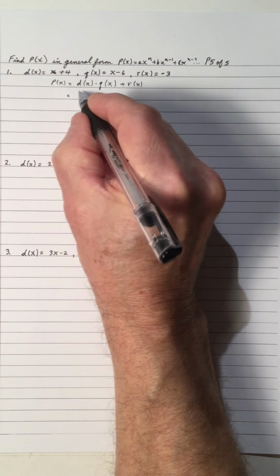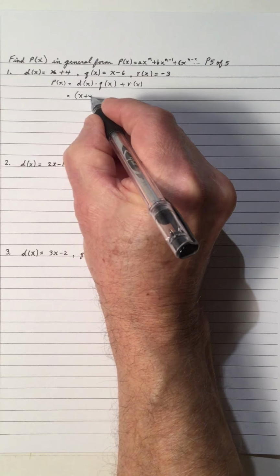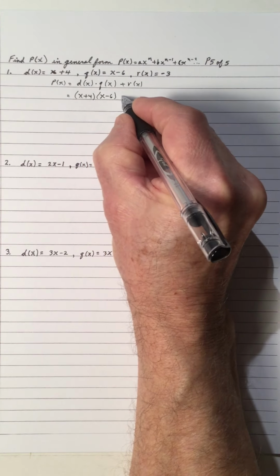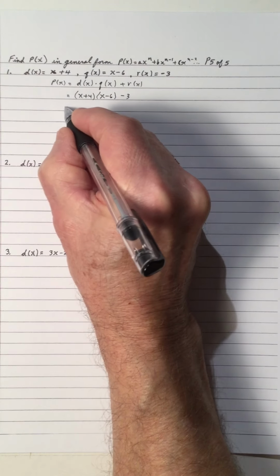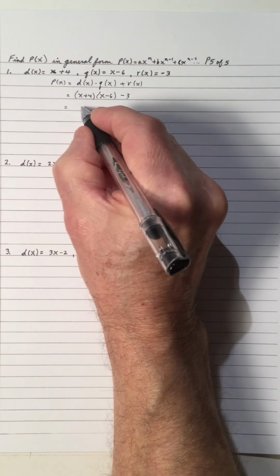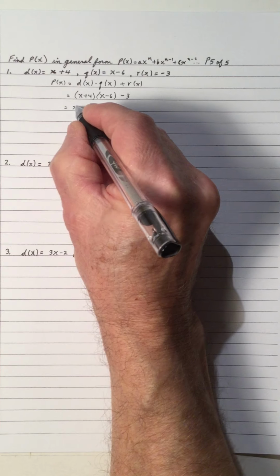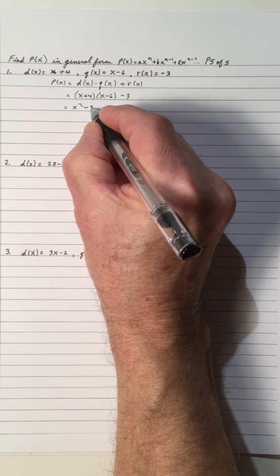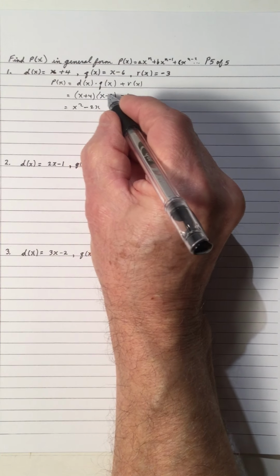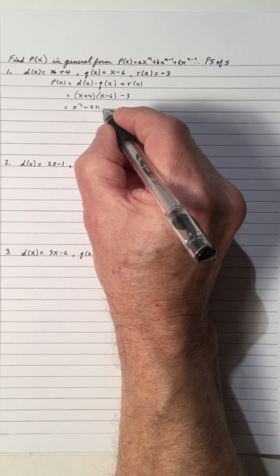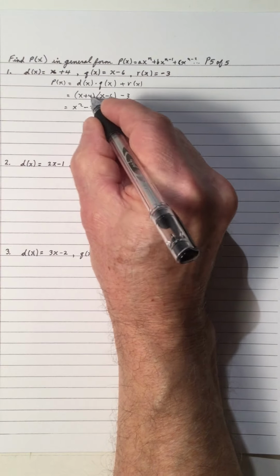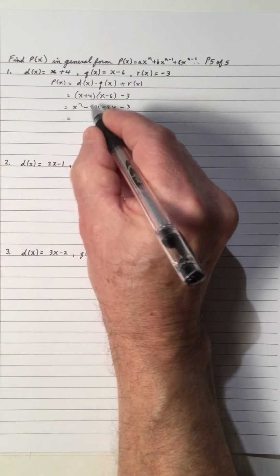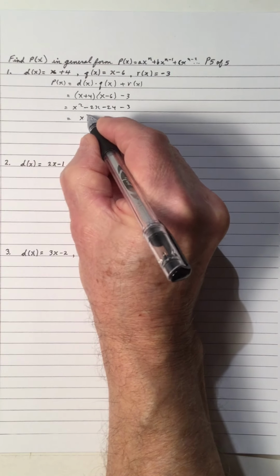So the d of x is x plus 4. The q of x is x minus 6. And the remainder is negative 3. So I multiply these two first by PEMDAS, x squared. That's a negative 6 and 4 is negative 2. Negative 2x, and 4 times 6 is 24. Oh, notice I multiplied it fast. Add.